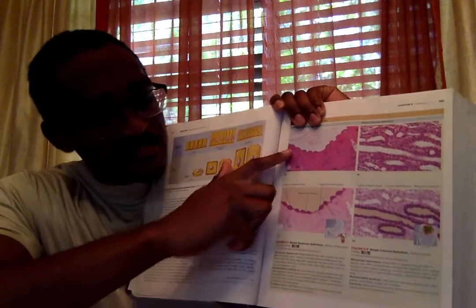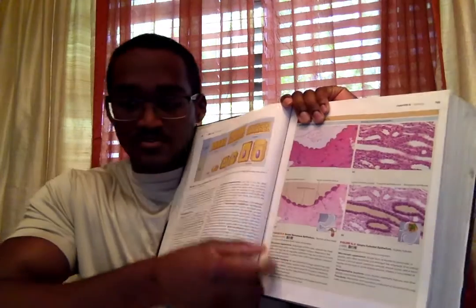So one type of epithelial tissue is simple squamous epithelium, which is this one here. So simple squamous epithelium is found in places such as the alveoli of the lungs. And it's only one layer thick, and so what it allows is rapid diffusion of substances, which in the lungs would be oxygen. So it allows us to breathe.